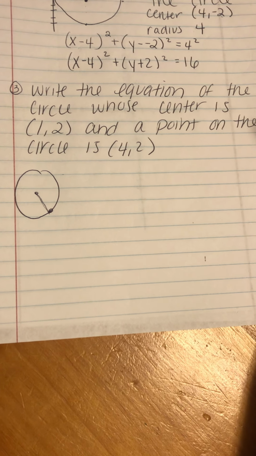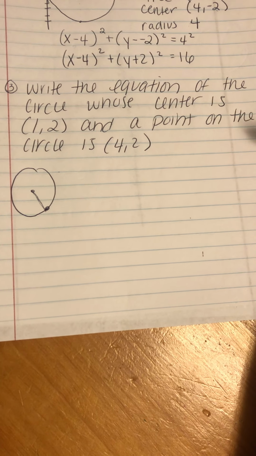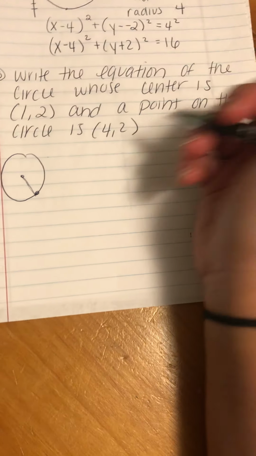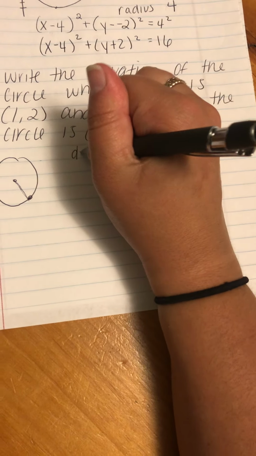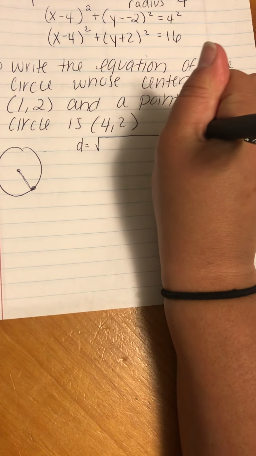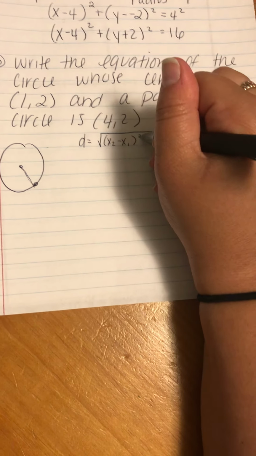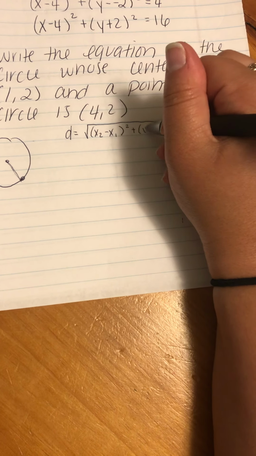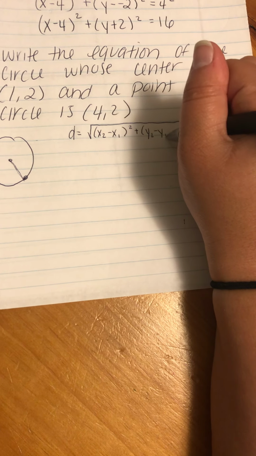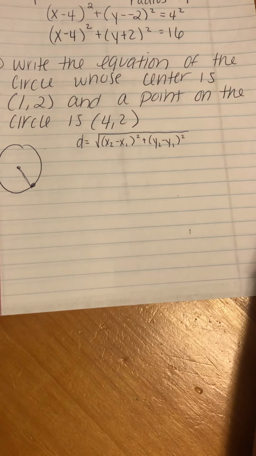I have to use the distance formula, which I know you guys hate. I know you guys are probably rolling your eyes, but we have to use the distance formula. So our distance formula here is as follows. We have x2 minus x1. We're going to square that. Then we're going to add y2 minus y1 and square that, okay?